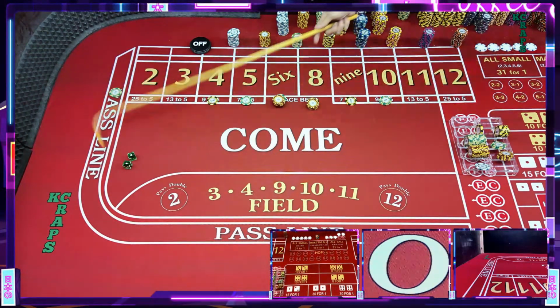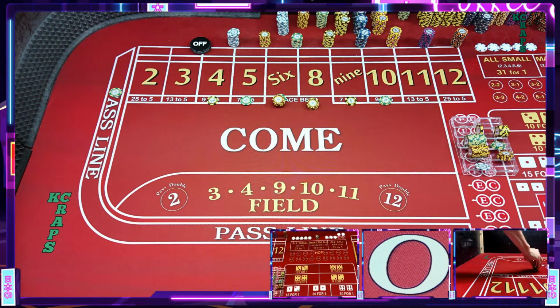You know, a lot of people say putting money on the ATS is a lot of wasted money, and I am not gonna lie, it is. But man, there is no greater feeling than hitting that ATS on a make 'em all. All right, here's our next toss. Looking to set a point.